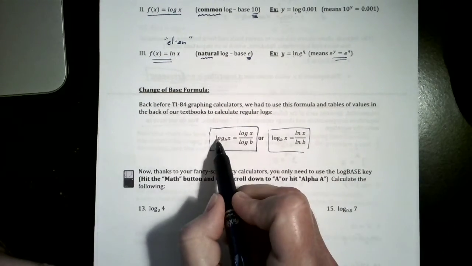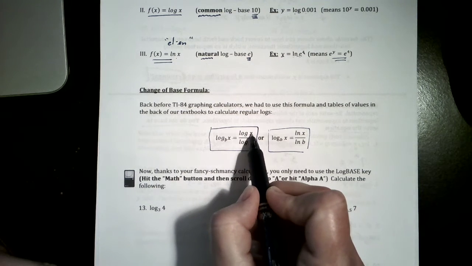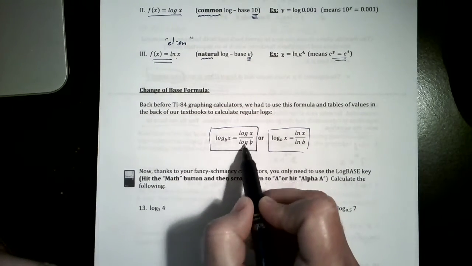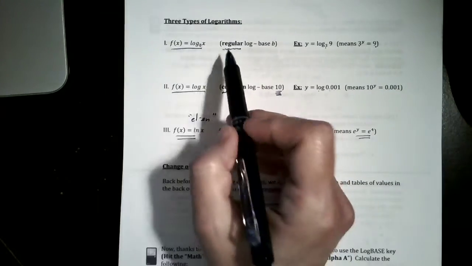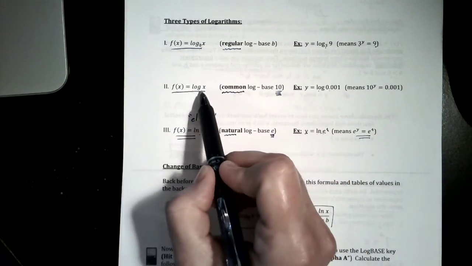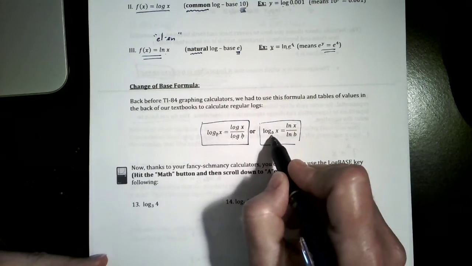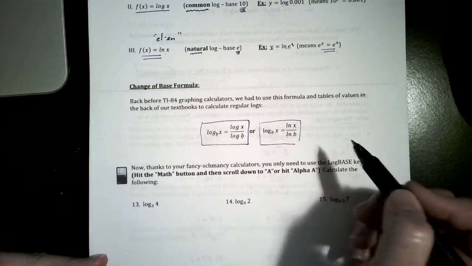So if you have the log of x to the base b, you can do the log of x divided by the log of b. So you're changing from a regular log to two common logs, right? Regular has a given base, common logs base 10. Or you can use natural logs. The log of x to the base b can be the ln of x divided by the ln of b.